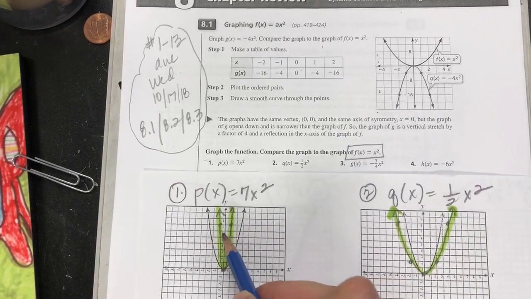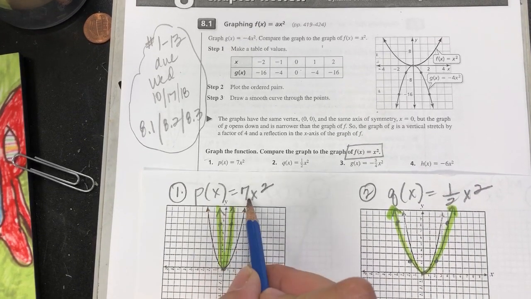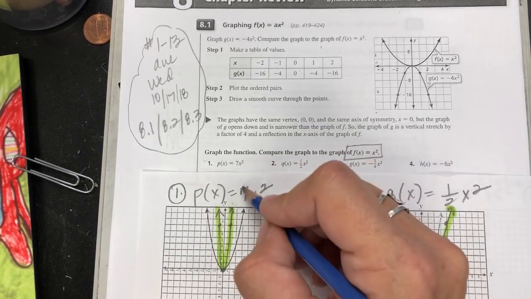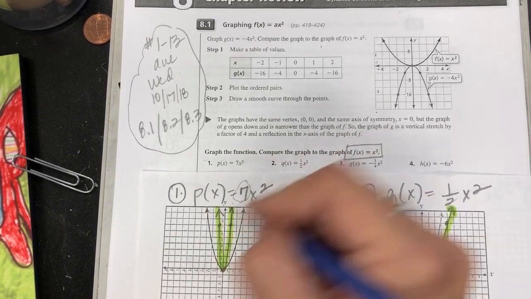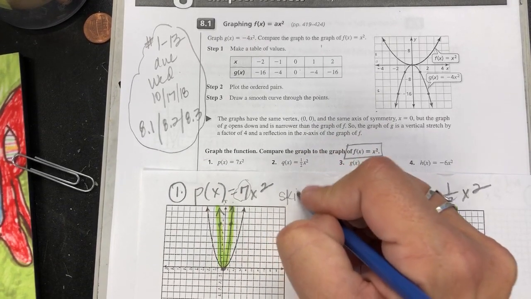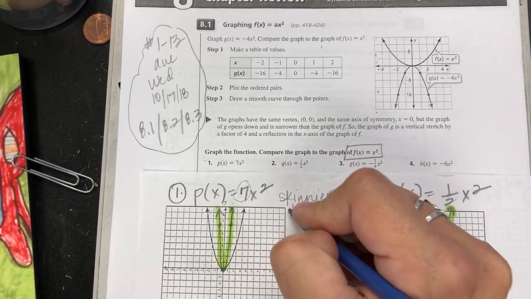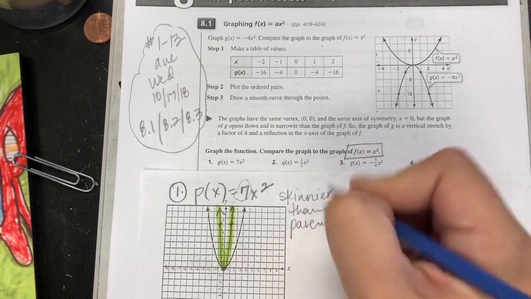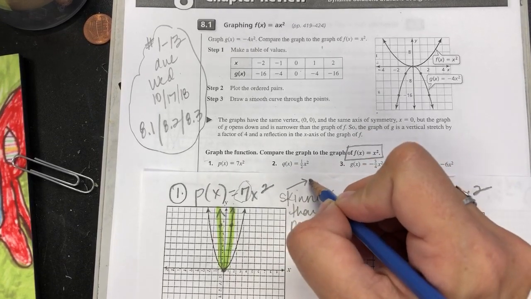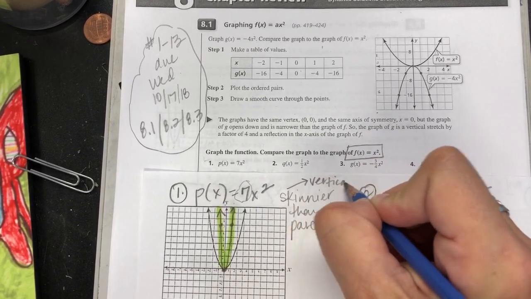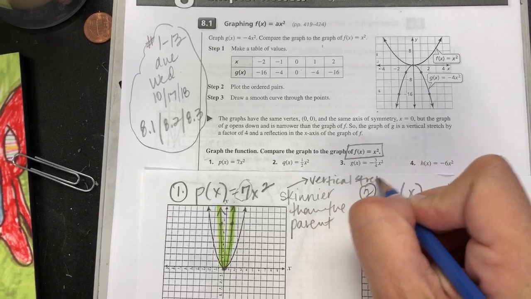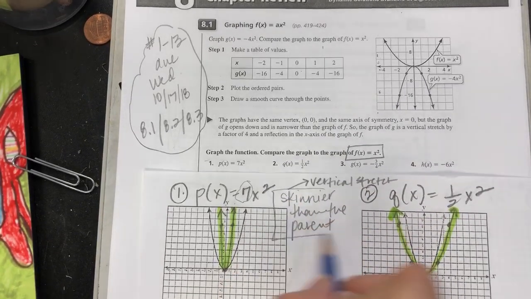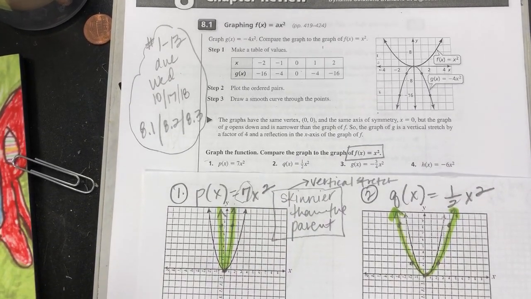So, number 1, the function was 7x squared. Because of the 7 here, this function is skinnier than the parent. And reviewing our vocabulary, this is a vertical stretch when it's skinnier. Vertical stretch, add that to your document. 7x squared is skinnier than the parent was.